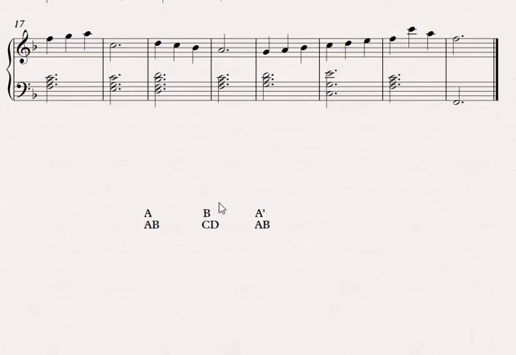So we have a contrasting B section, and then A prime. Underneath that we have a form that you could see as part of this. So in the A we could see that split into a simple binary, right? So AB, and that would usually be repeated. So you could have AB, AB, or AABB, some version of that. The B section, you'd have two different themes. You'd have C and D, and so again you could repeat those in a number of different ways.